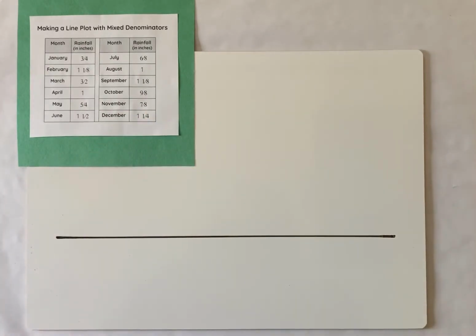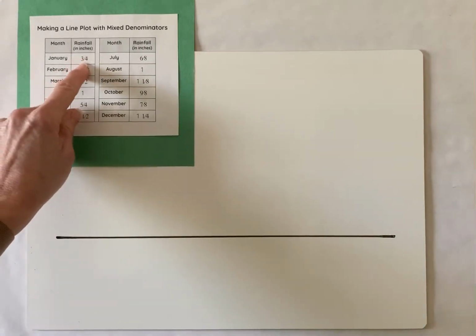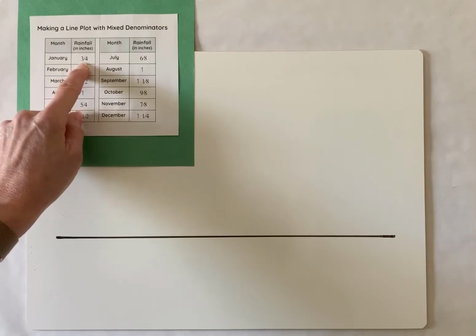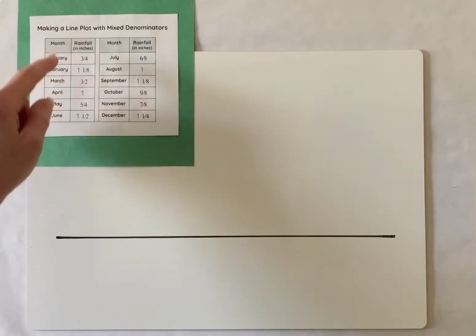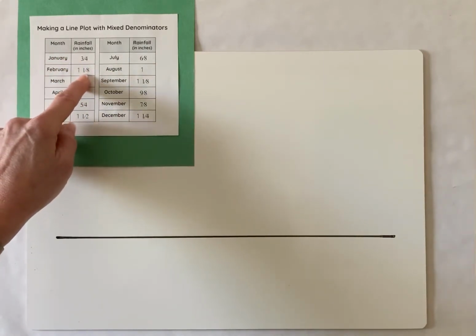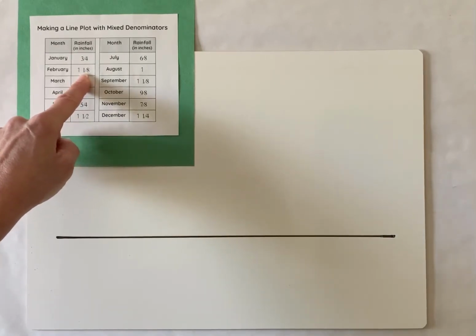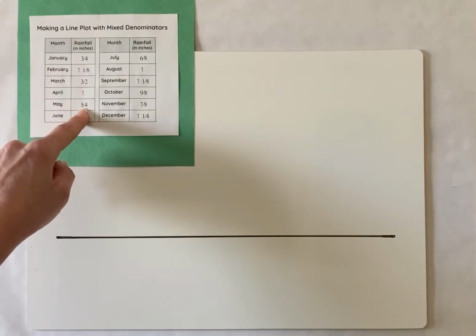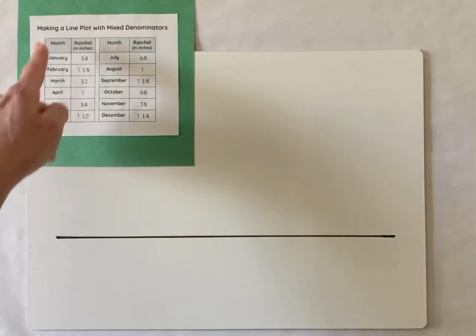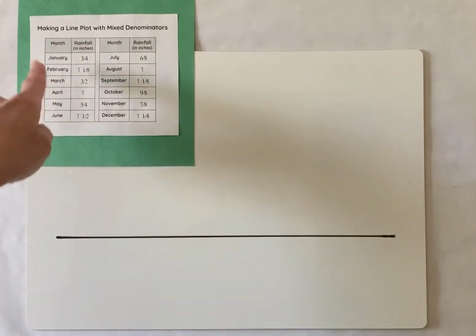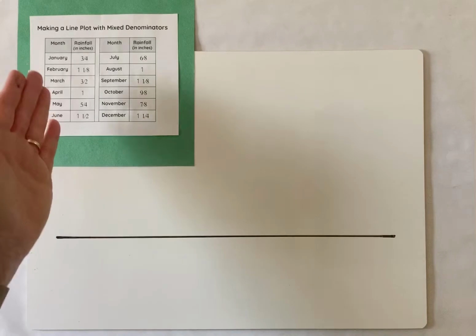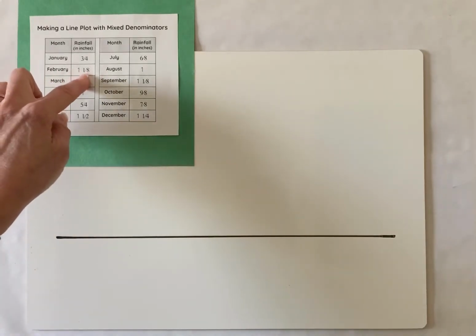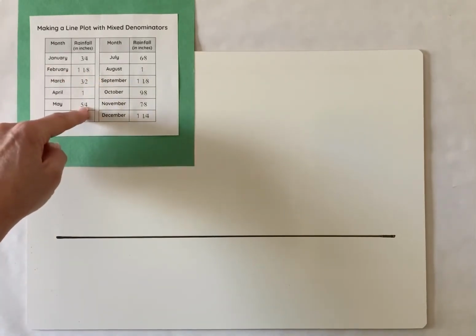So what did you notice? That's right. We have fractions such as 3/4 that are less than 1. We have fractions that are greater than 1. And we have fractions that are greater than 1 in both mixed number and improper fraction format. So that means we're going to need to do a little bit of work when we're switching back from our mixed number to our improper fraction.